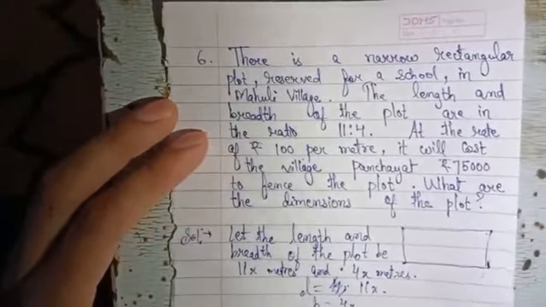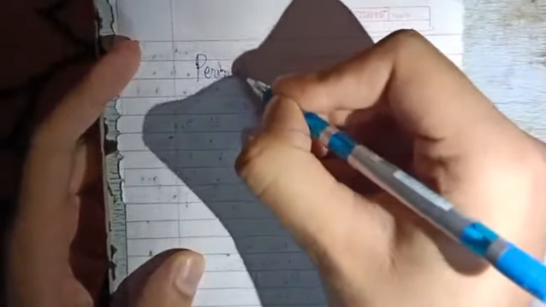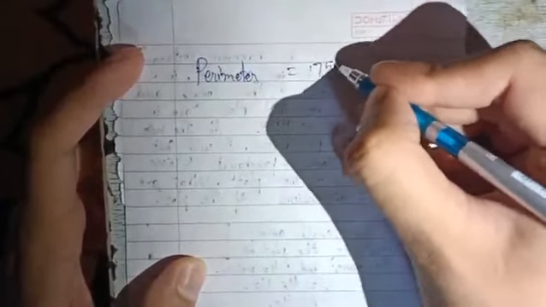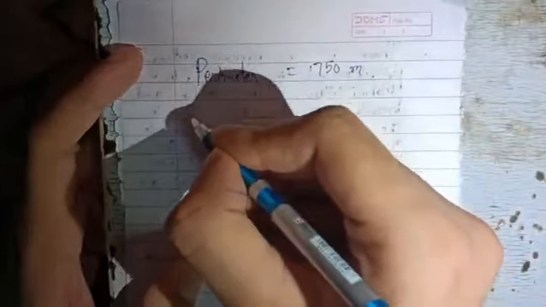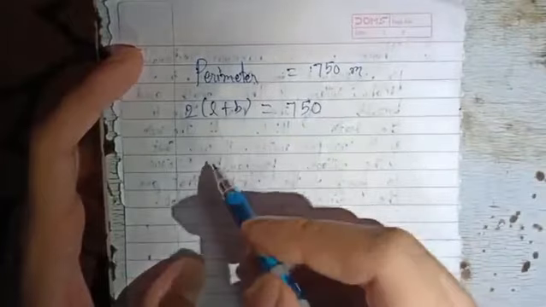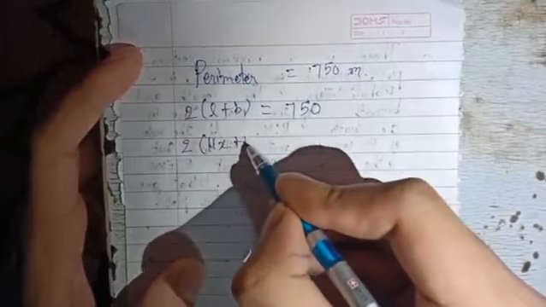Now we will apply the formula for the perimeter of the rectangular plot. Perimeter is equal to 750 meters. The formula for perimeter is 2 multiplied by length plus breadth, equal to 750 meters. We have assumed the length as 11x and breadth as 4x.